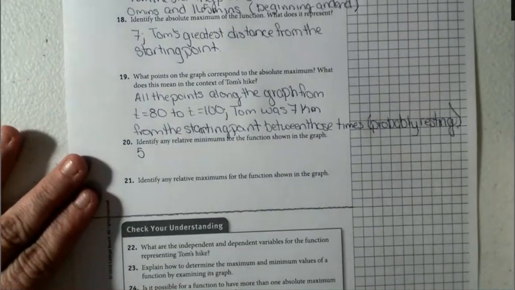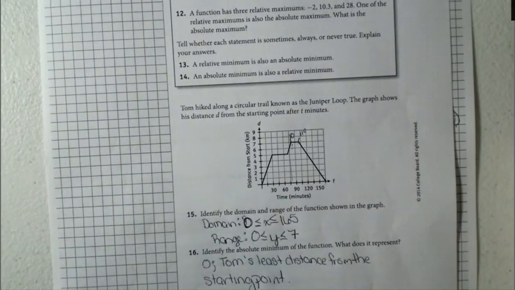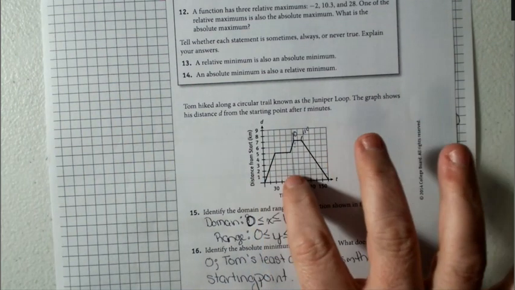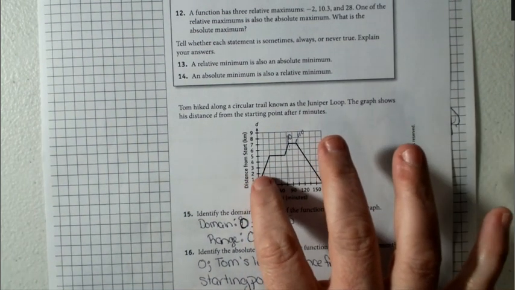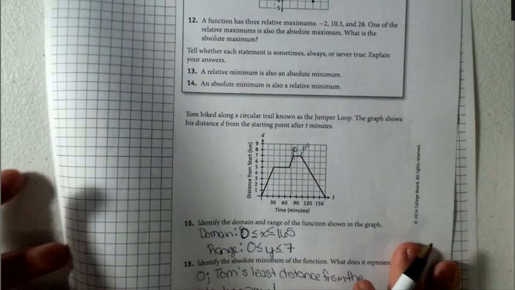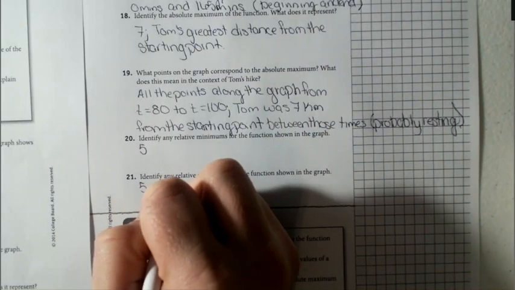Identify any relative maximums. Now, this one's going to be a little tricky because most of you would probably want to say 7. But there's also another one. 5 is also a maximum because it's a maximum from here to here. So over this interval of time, 5 is a maximum as well as a minimum. So this would be 5 or 7.